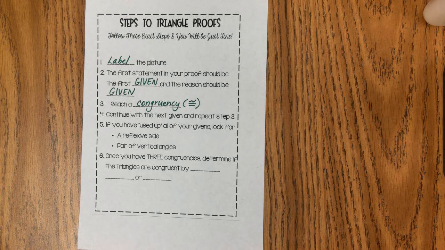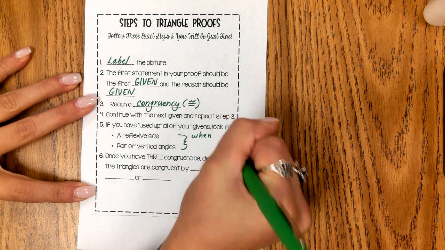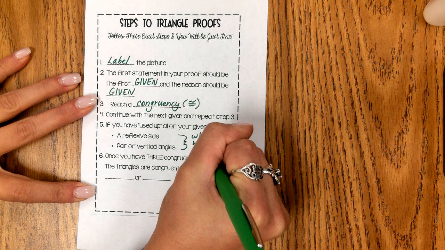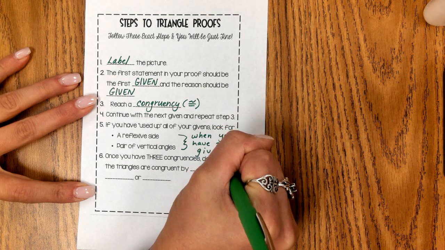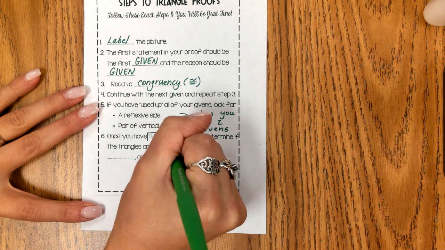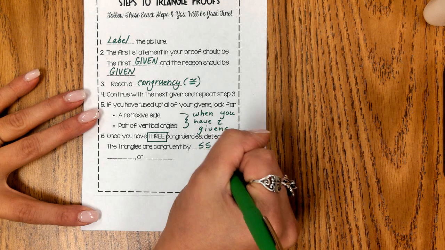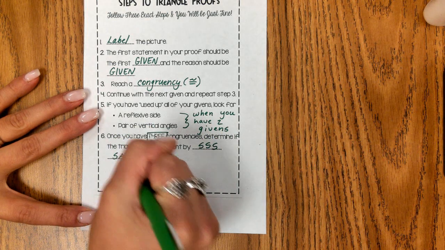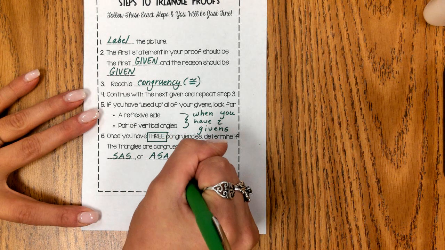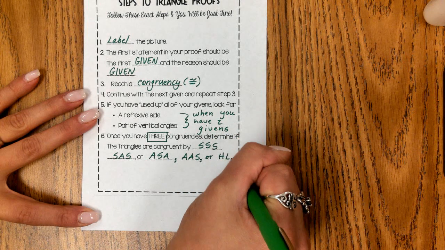If you have used up all of your givens, look for a reflexive side or pair of vertical angles, which we saw yesterday with those double triangles. Okay? Once you have 3 congruencies, you determine if the triangles are congruent by side, side, side, side, angle, side, angle, side, angle, angle, side, or last one would be HL, which is hypotenuse leg.